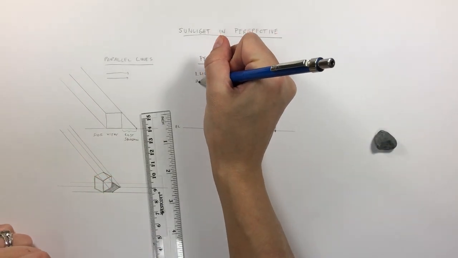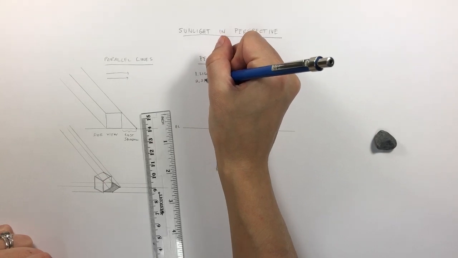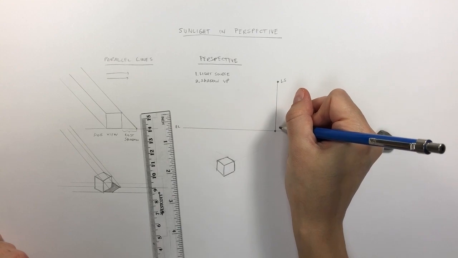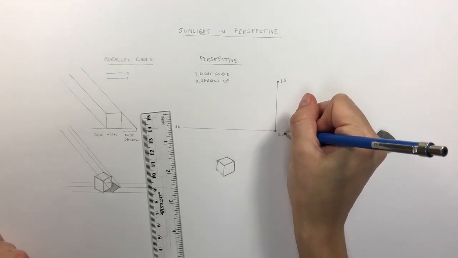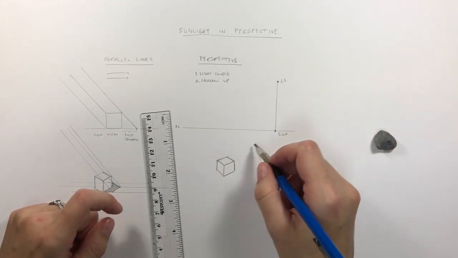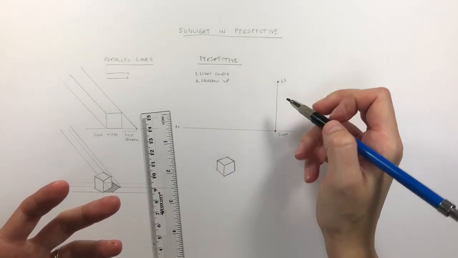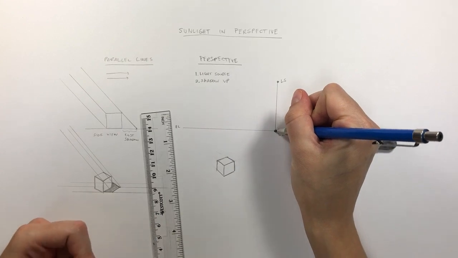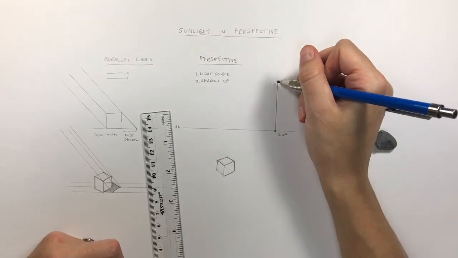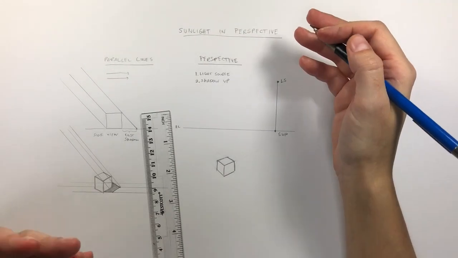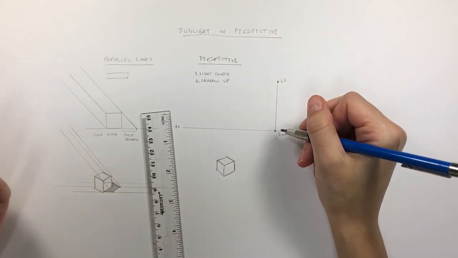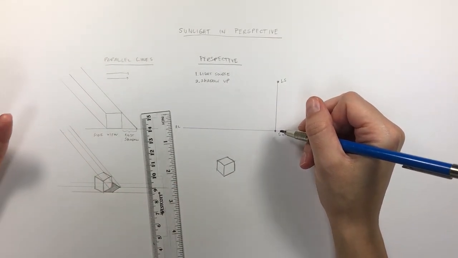And this is what we call our shadow vanishing point. So I can just put SVP. And this is how we figure out the actual direction of our shadow, where it's going. And it's always going to be on the horizon line, always, when we're dealing with sunlight, because the sun is so far away from us that it is essentially receding back to the horizon, receding back to nothing.